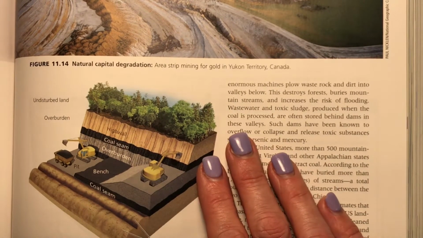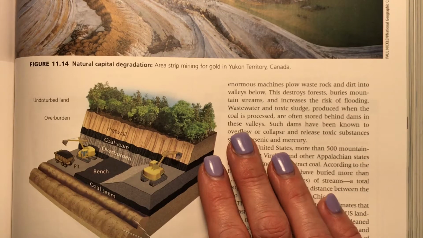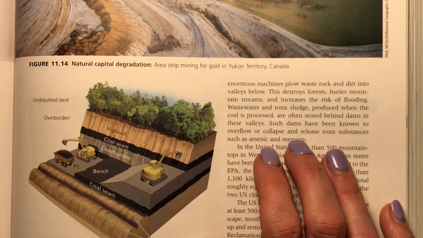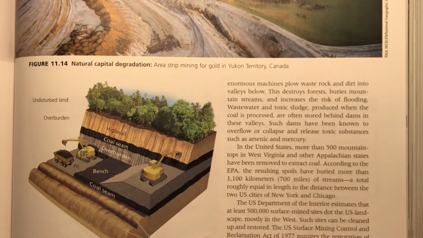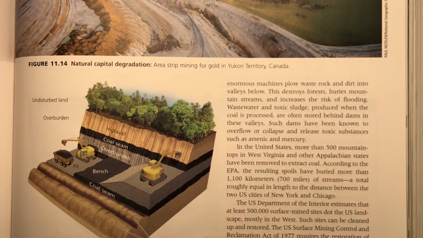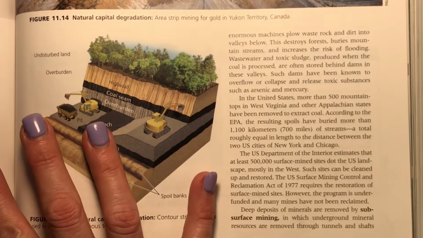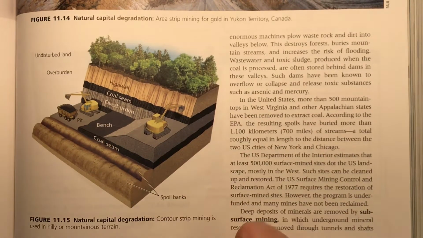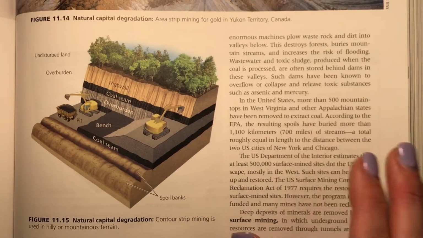Wastewater and sludge is just kind of left where it is. It's often stored behind dams in the valleys, but they break. And then where does it go? It goes into waterways, sinks into soil, and then those toxins stay there. Especially things like arsenic and mercury. We will talk about the damage those cause when we talk about diseases and other things that happen to humans. So you can see here more than 500 mountaintops have already been removed. So you can kind of see what the impact of this is.